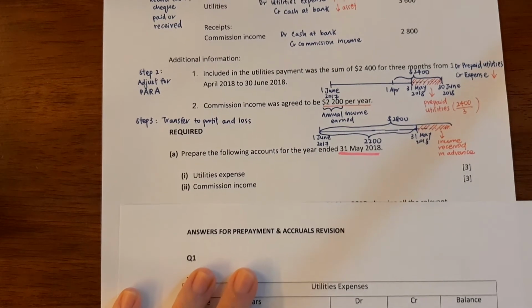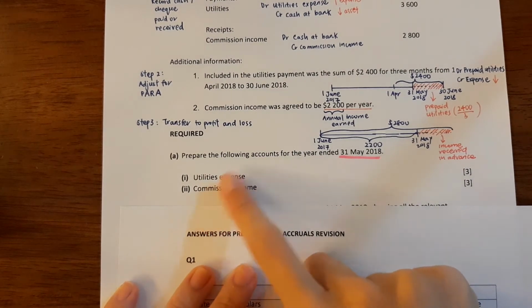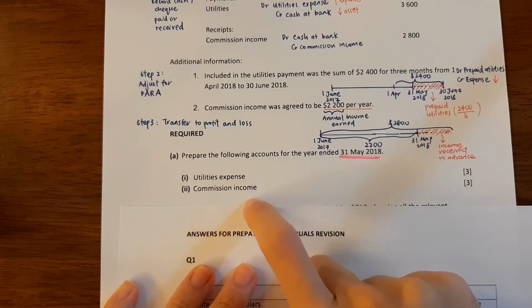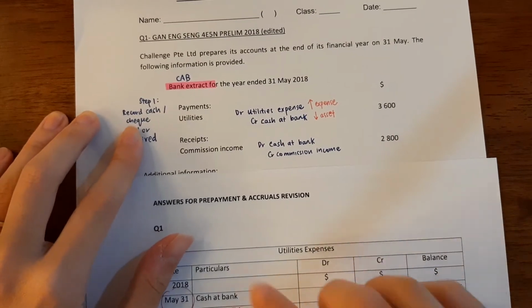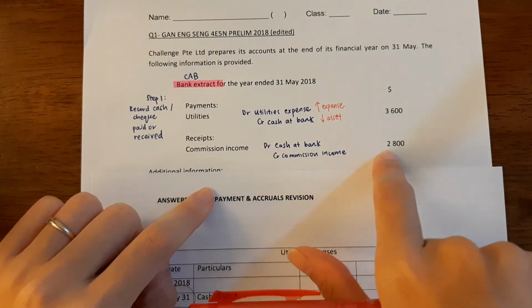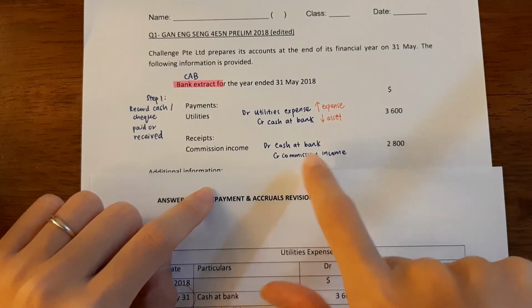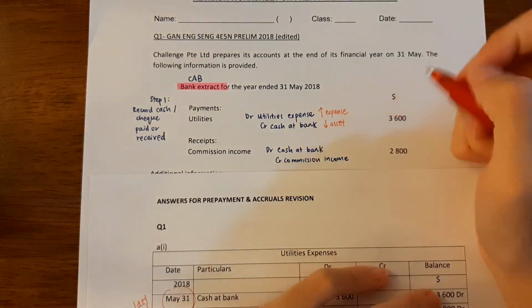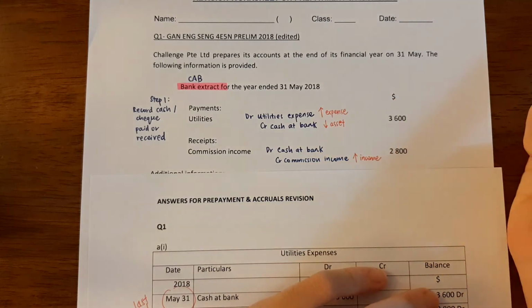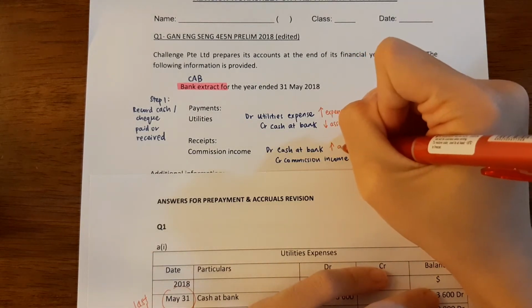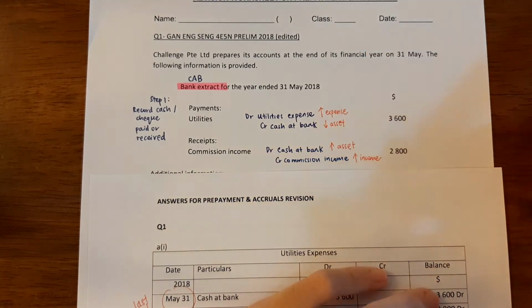Now let me explain part 2. Prepare the following ledger account for commission income. Step 1, same thing. I received $2,800 for commission income, so my income goes up. Cash at bank also goes up because I receive an income, so assets go up.